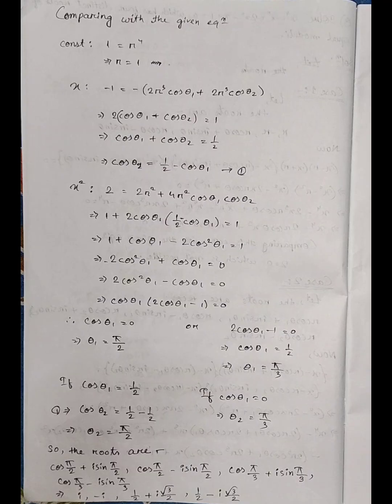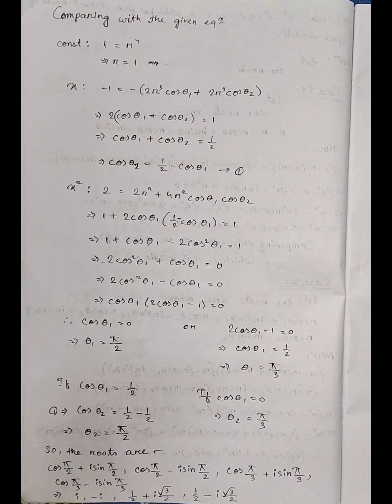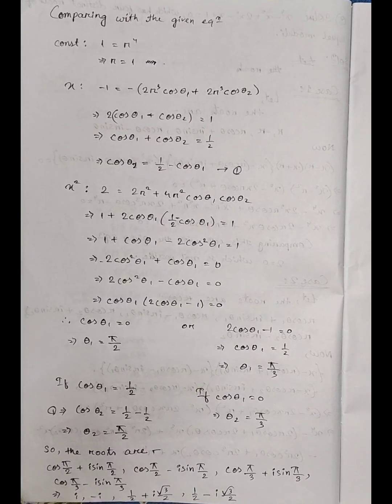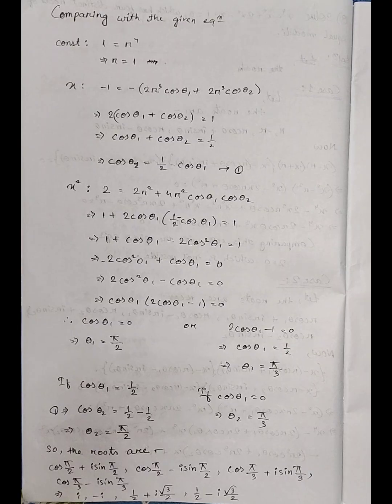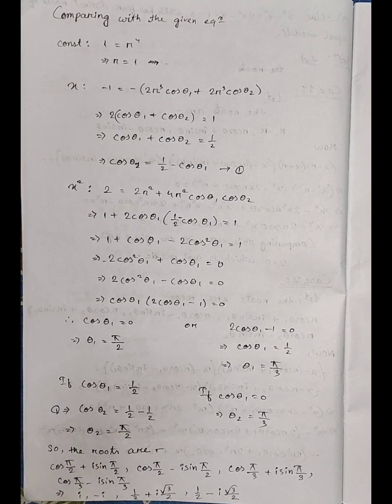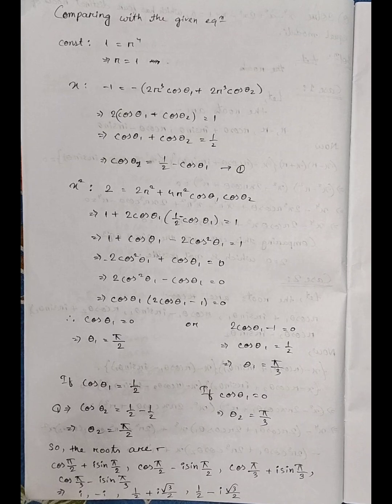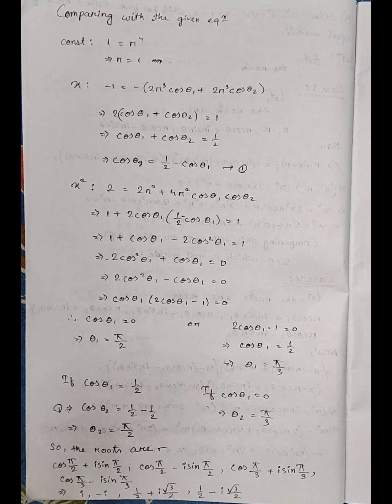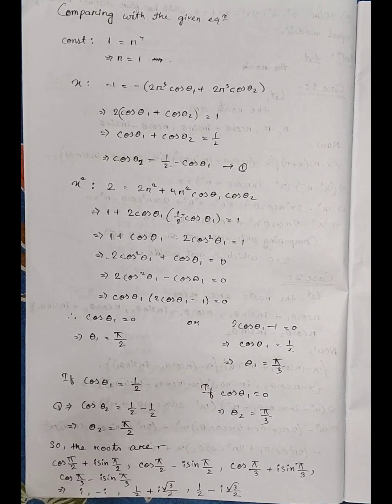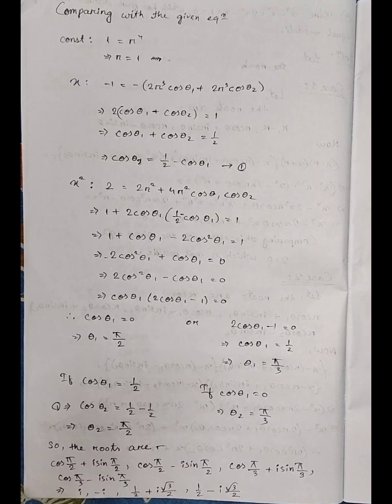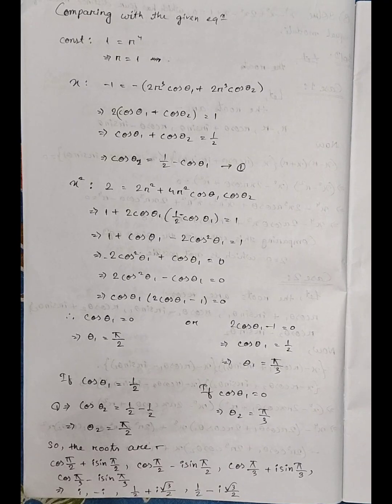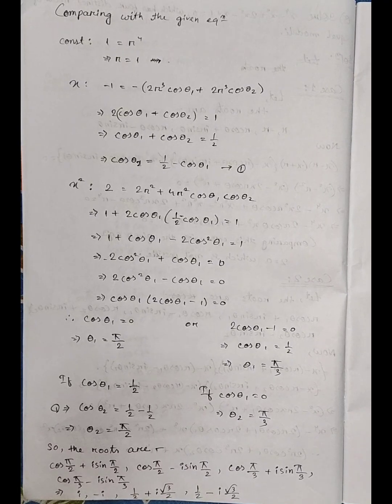From the coefficients of x, we have got cos theta 2 equal to 1 by 2 minus cos theta 1. From the coefficients of x square, we have got the value of cos theta 1 and theta 1. Using these values, we got cos theta 2 and theta 2. After putting all the values, we got the required roots: i, minus i, 1 by 2 minus i root 3 by 2 and 1 by 2 minus i root 3 by 2.